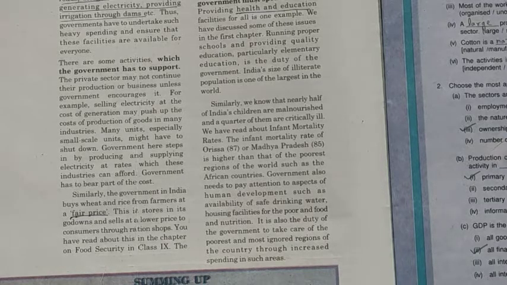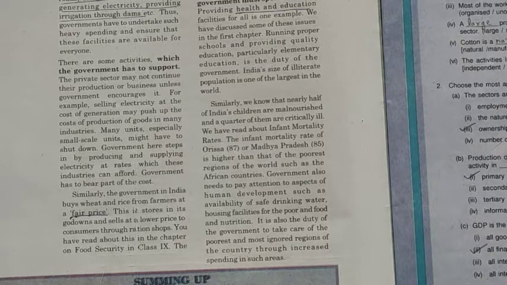So with this we have reached the end of this chapter. So far, what have you learned in this chapter? We have discussed the sectors of economic activities, isn't it? So how many sectors are there? There are 3 sectors: primary, secondary and tertiary. Besides this, on the basis of employment, it can be divided into organized and unorganized sector. And on the basis of ownership, how is it divided? It is divided into public and private sector. Here the government plays a vital role. So this is the end of the chapter, and I hope you have understood the lesson.